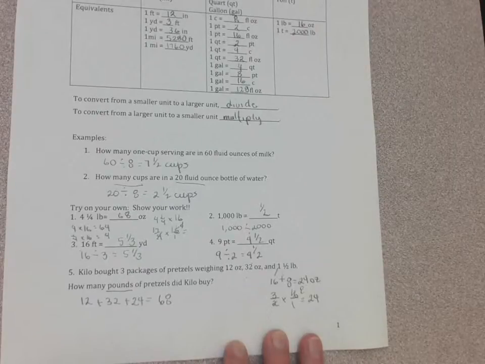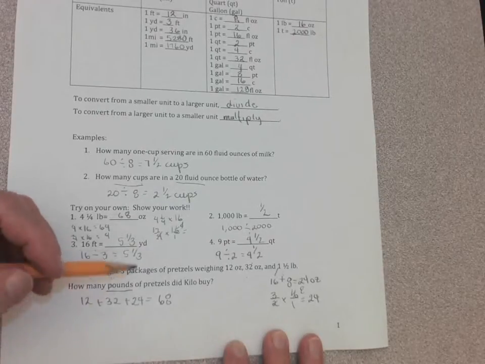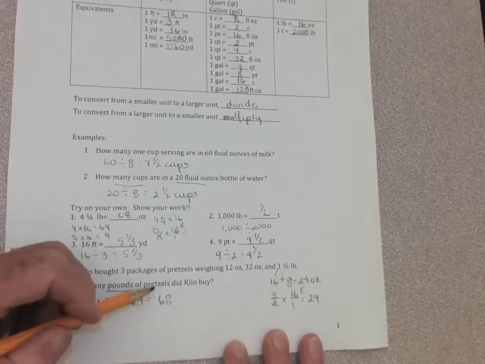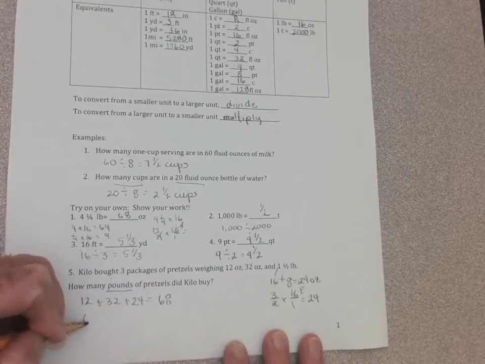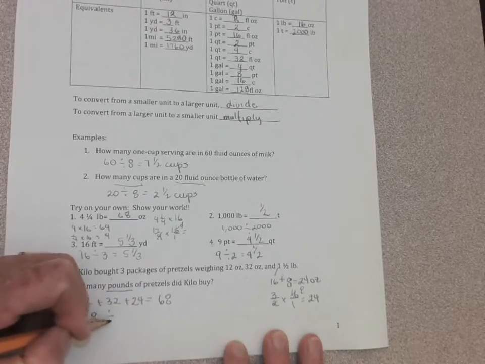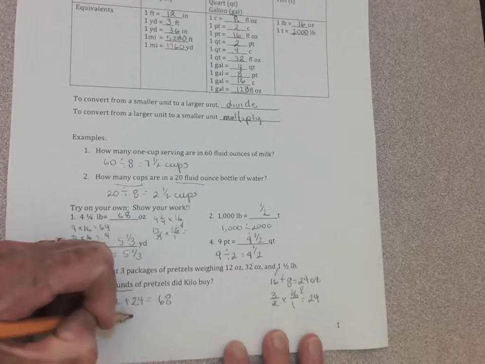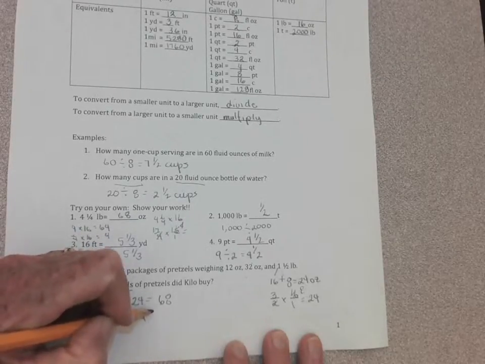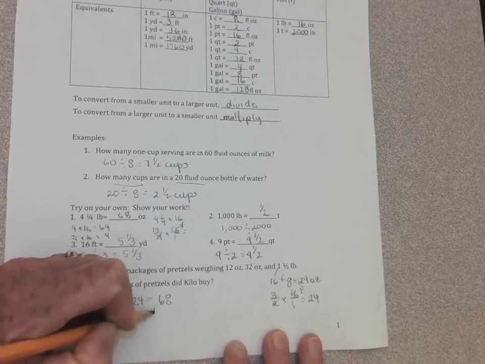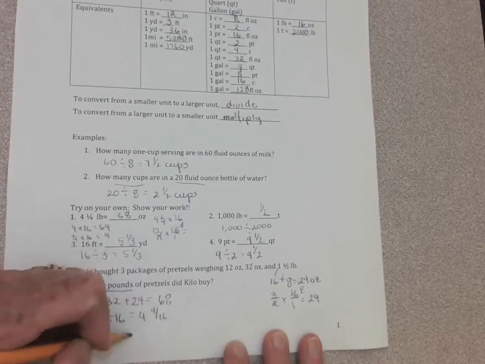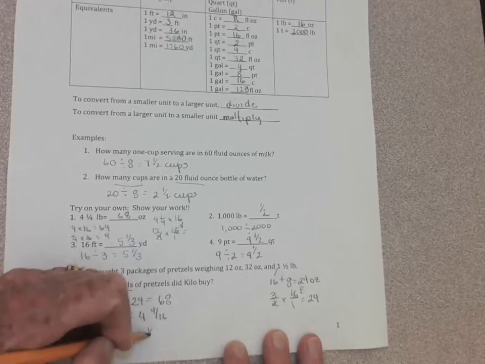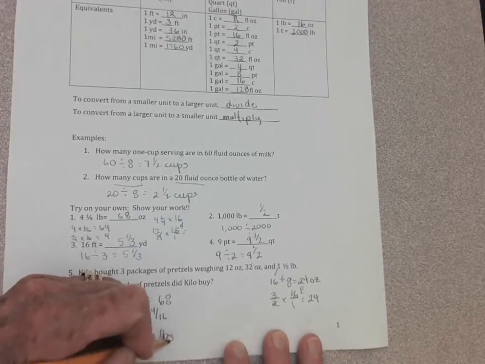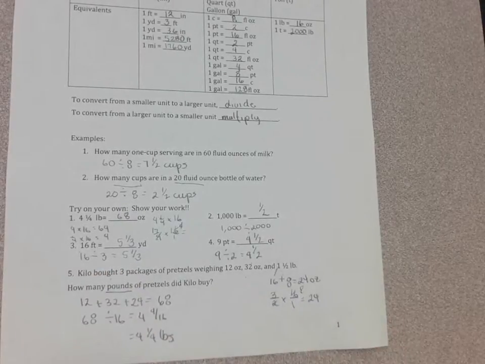And then we want to change that to pounds, and we know there's 16 ounces in a pound, so we're going to see how many 16s we get out of this. 68 divided by 16 gives me 4 and 4/16. There's 4 ounces left over, 4 1/4 pounds. Okay, so that's a short lesson on customary units.